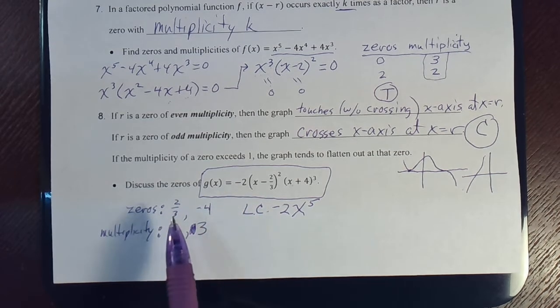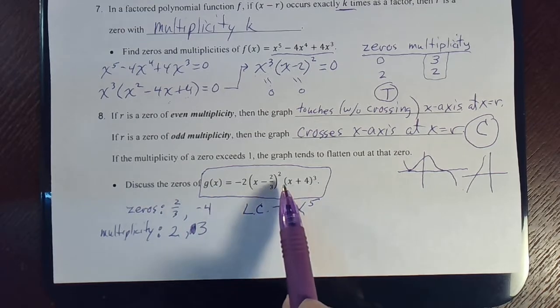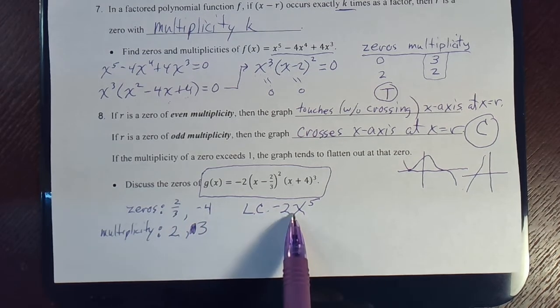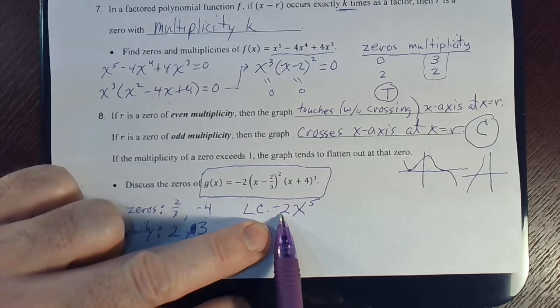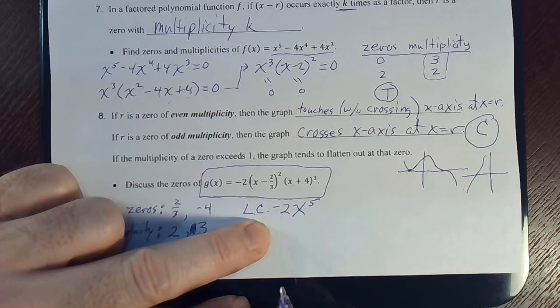And that really means you have 5 zeros or 5 roots, but there are only 2 distinct zeros, 2/3 and -4. This one is a 0 or root of multiplicity 2, shows up twice, and this one shows up 3 times. And this, we have a negative number for the leading coefficient. We have an odd degree for the polynomial.